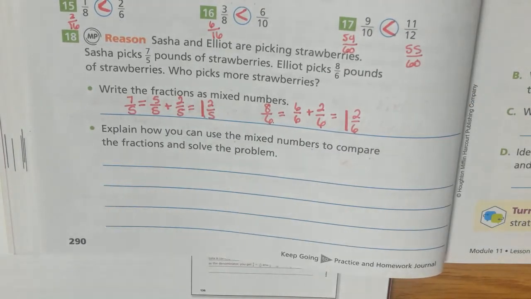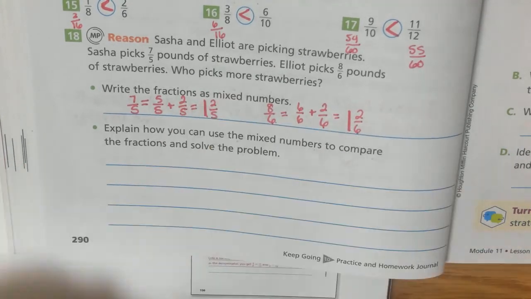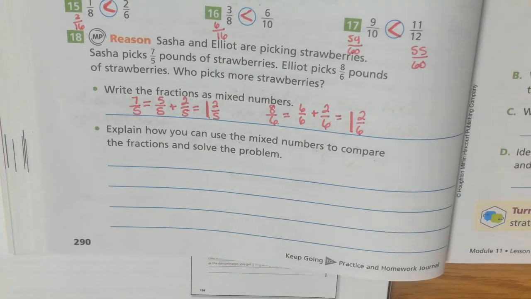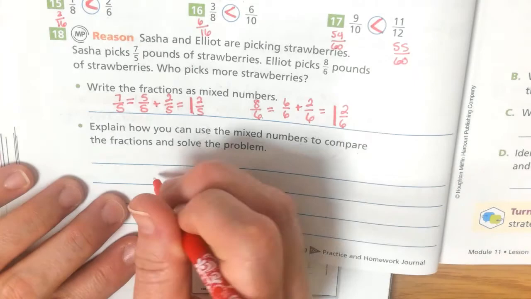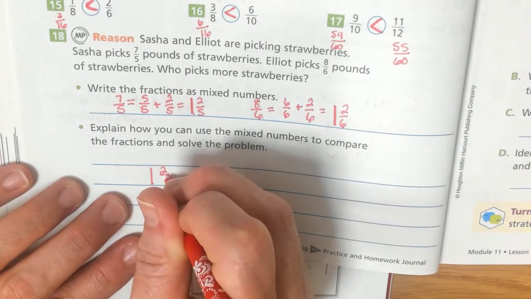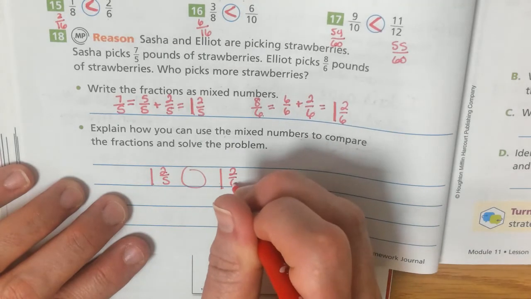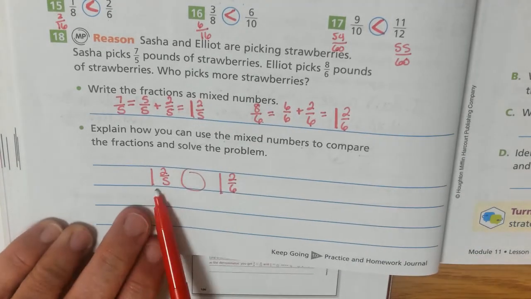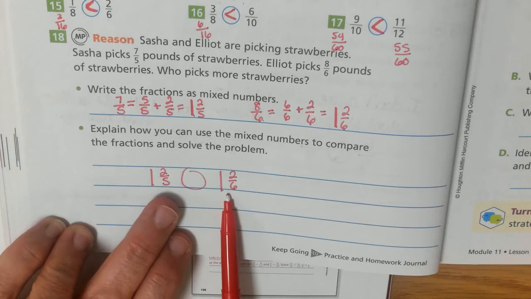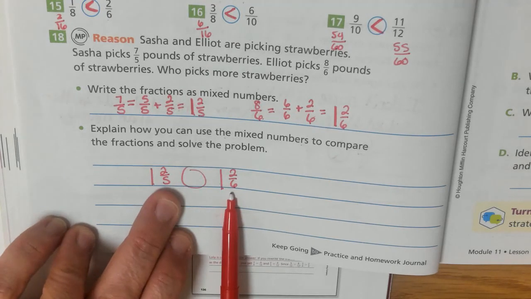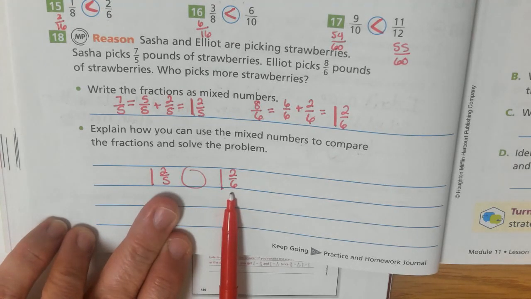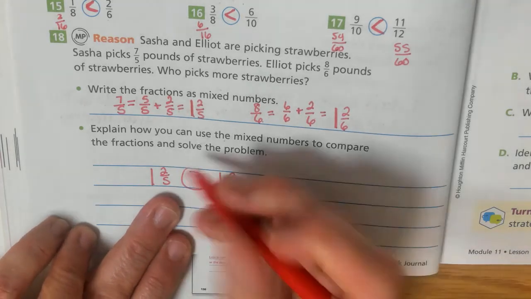So now I can use these mixed numbers to compare because they have the same numerator. So if I compare them, I have 1 and 2/5 compared to 1 and 2/6. My 1 whole is the same, so now I just look at my fractions. 2/5 would be greater than 2/6, right? 2/5 is greater than 2/6.